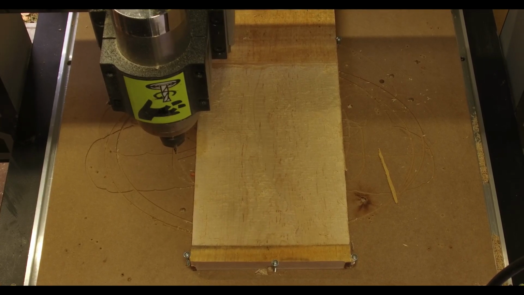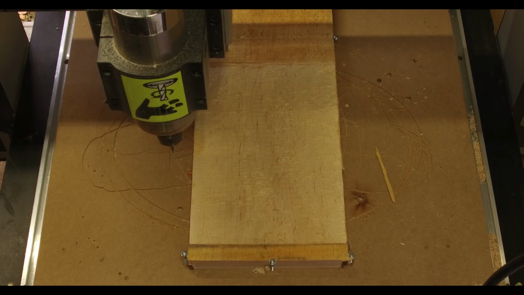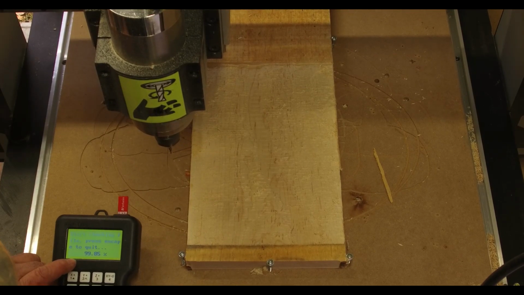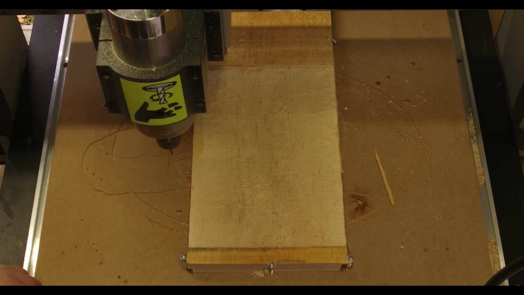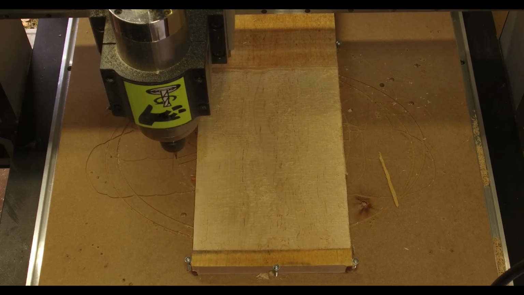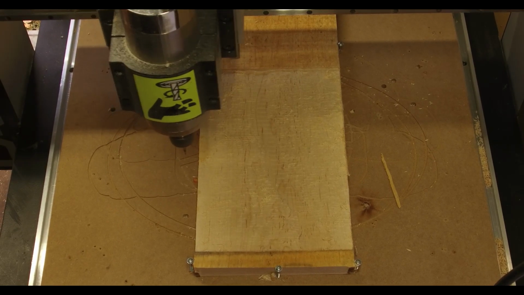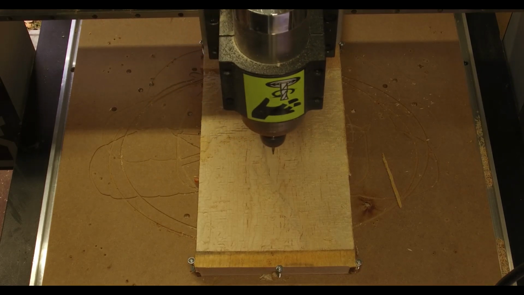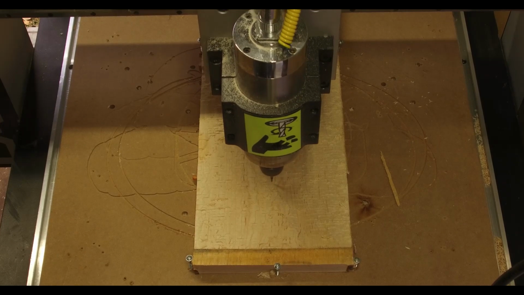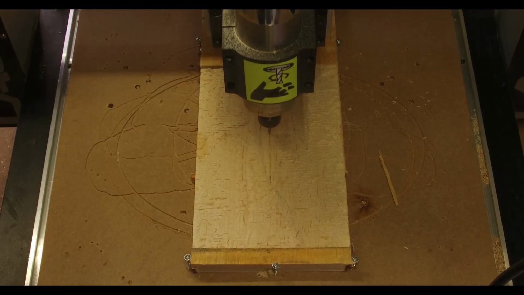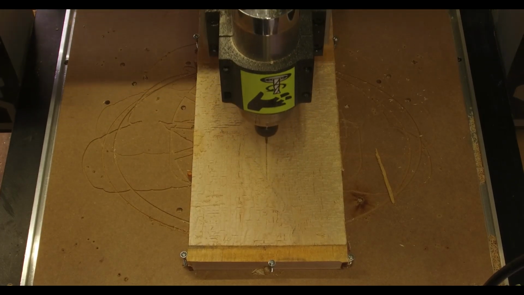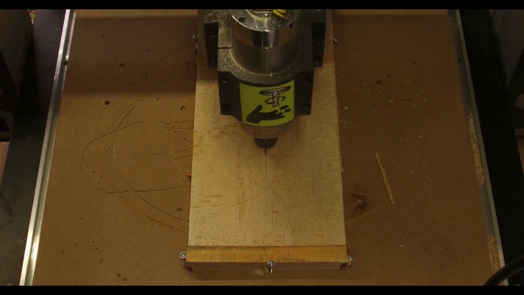Big file is still reading the file. It's almost complete, and then it's going to start on its own here. We'll let this run.